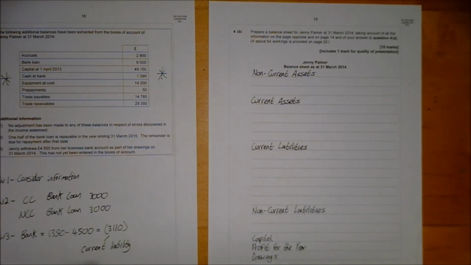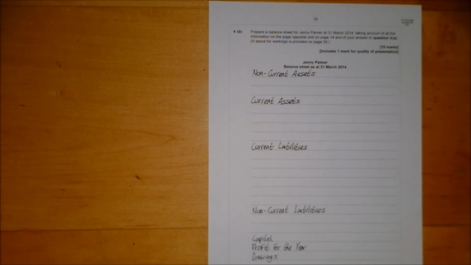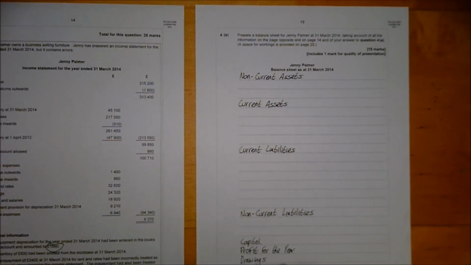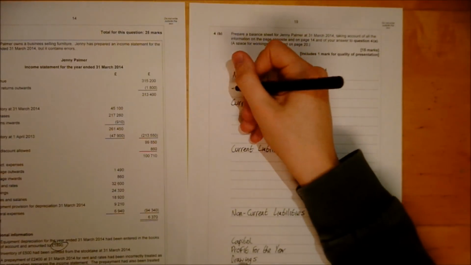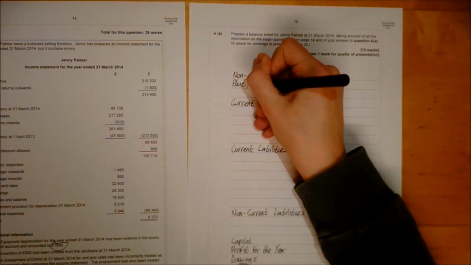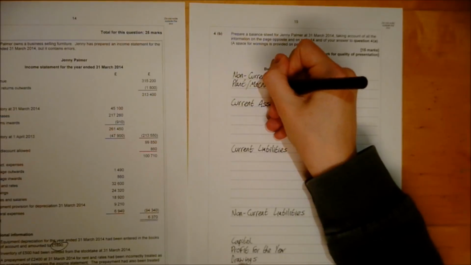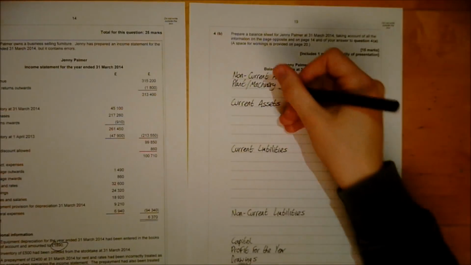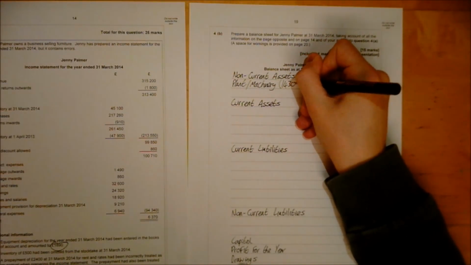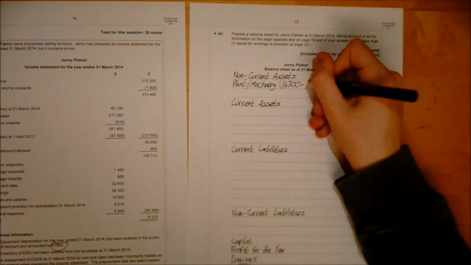So with this information and some of the information given in the income statement, we're going to now make our balance sheet. What we can start off with is our plant and machinery. Let's put the title in first, which is simply 14,200 minus 9,210.